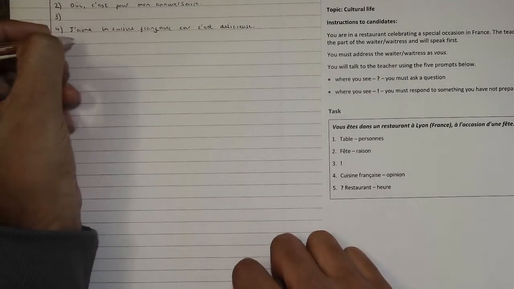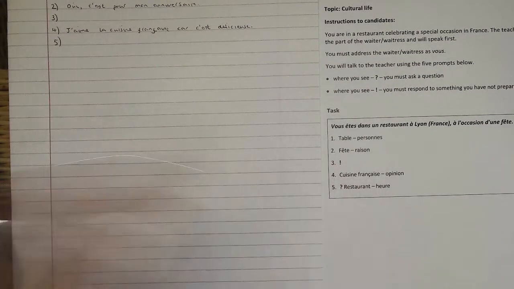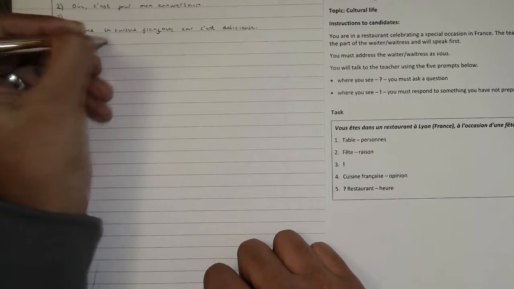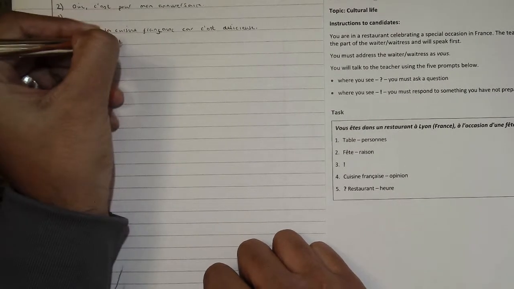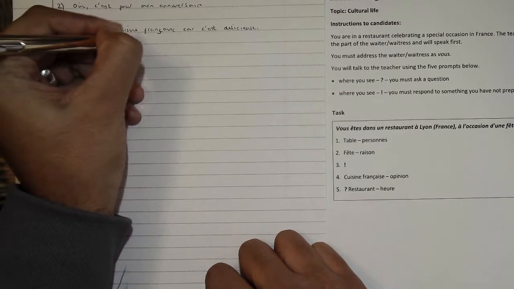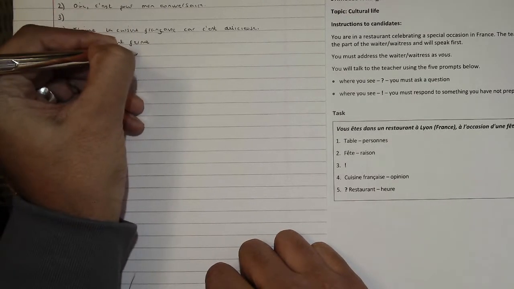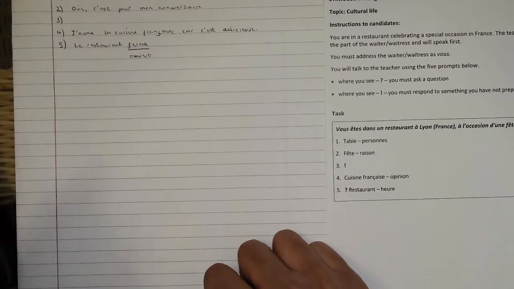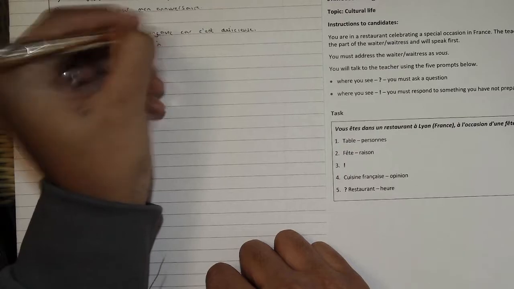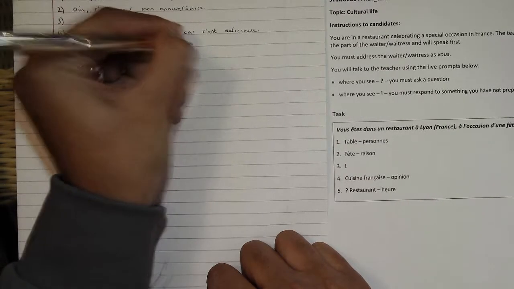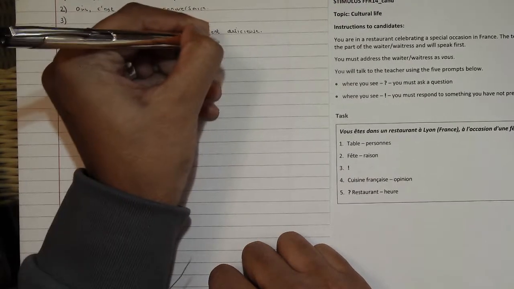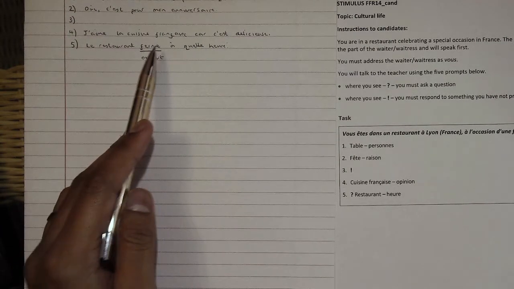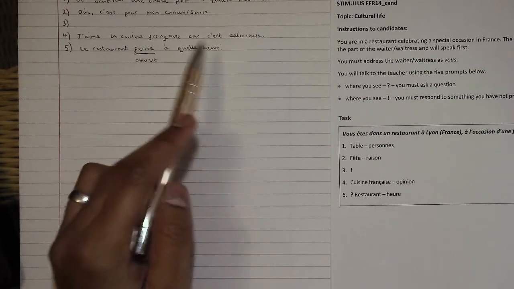So, this one is talking about restaurant and time. So I'm going to write a sentence out. I'm going to put le restaurant ferme, which means close, or I could use ouvert, which means open. So I could use either of them, but not both of them. So le restaurant à quelle heure? which means, as a statement, the restaurant closes or opens at what time.